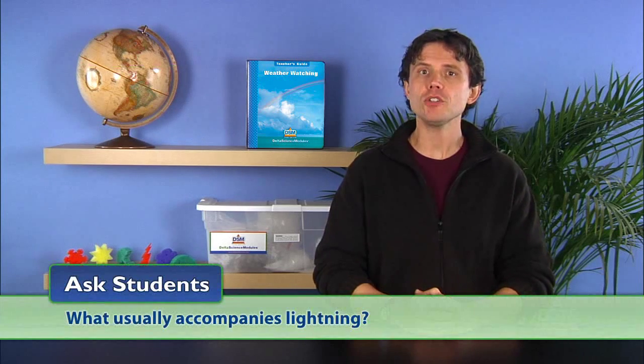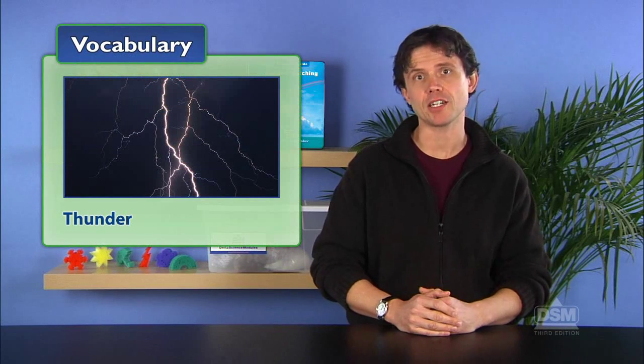Then ask, what usually accompanies lightning? Students will probably respond that they hear thunder, or a rumbling or a cracking sound that can be heard following a lightning flash. Let students know that the crackling sound they heard was like thunder, but again, on a much smaller scale. To conclude Session 1, collect the balloons, lightning rods, and activity sheets. Save the balloons and activity sheets for Session 2.